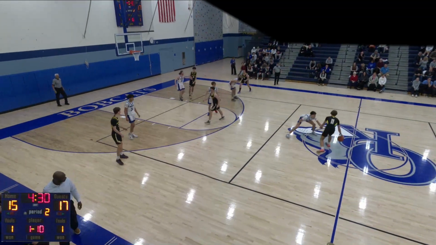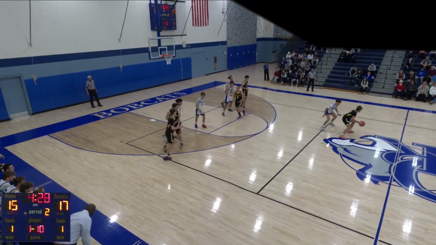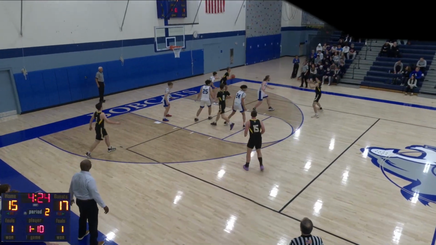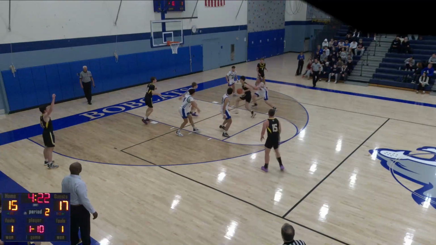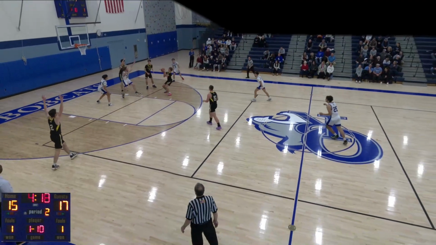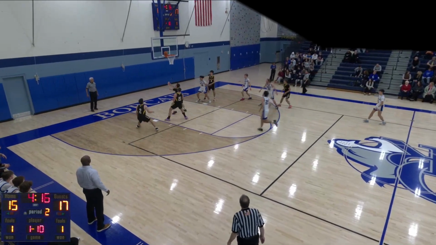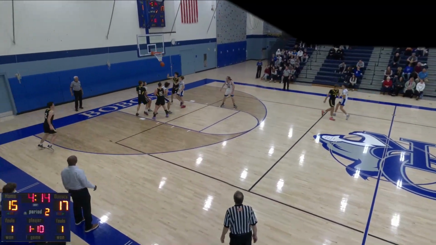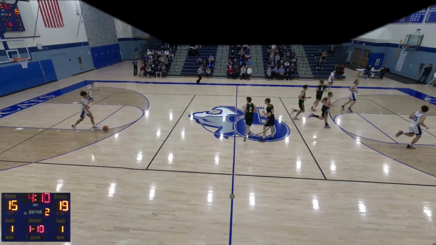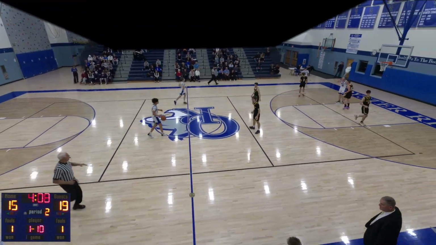That's Souhegan's Hickman bringing it up. Clough on him once again. Driving Hickman. Fakes. Still with it. The give to McCool. McCool driving. And that's no good. Hickman gets the rebound for Souhegan. No good. But Hayes underneath, and that's Hayes for the layup. With the layup. 19-15 with 4:06 to go.